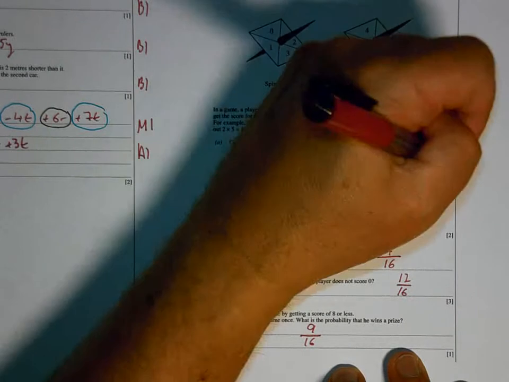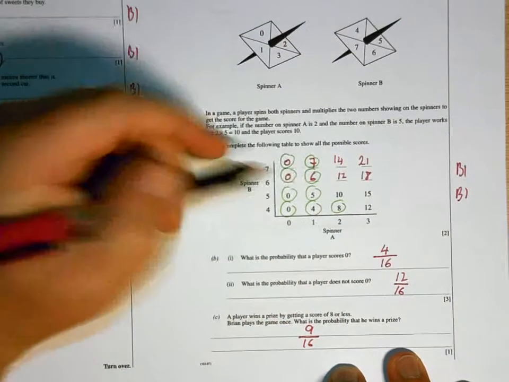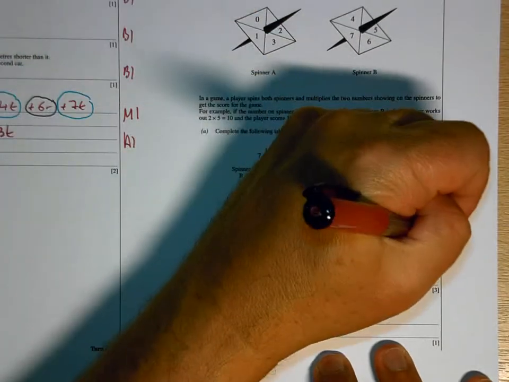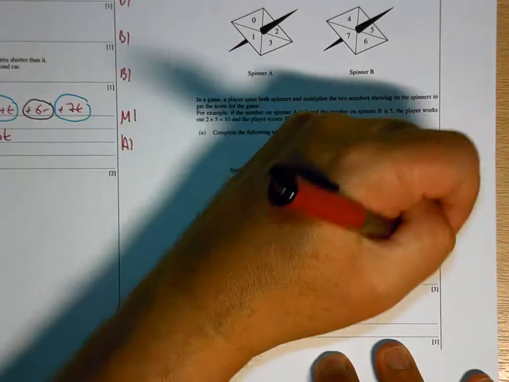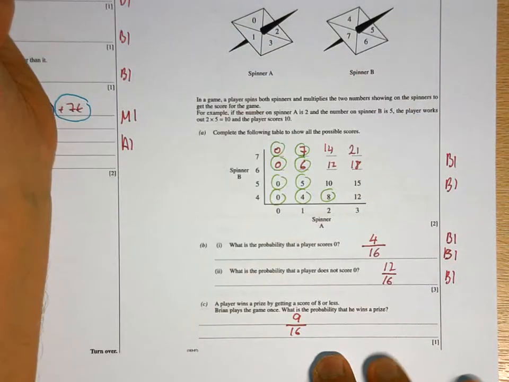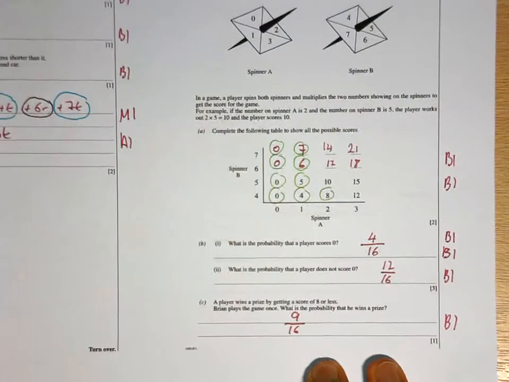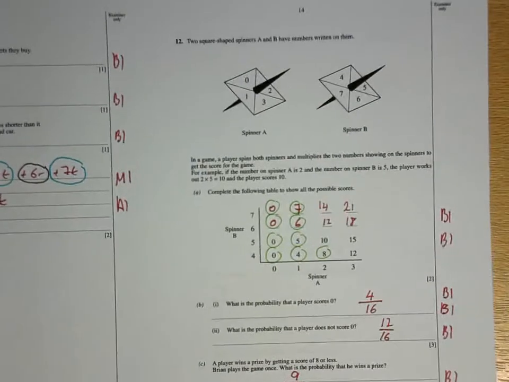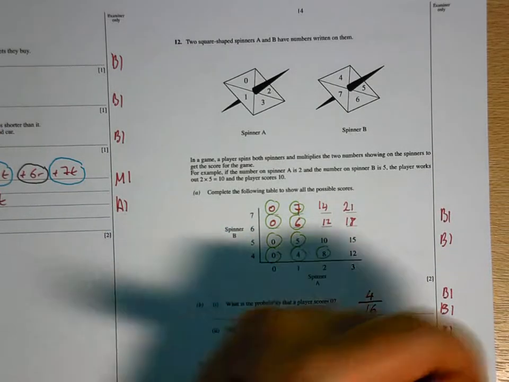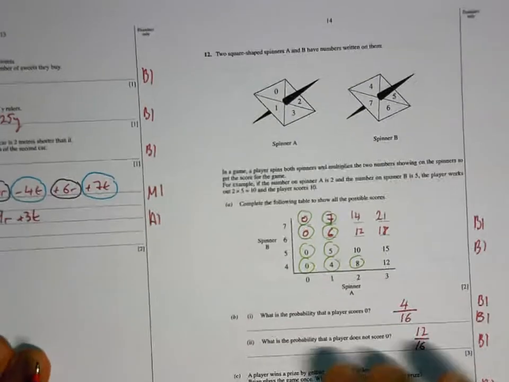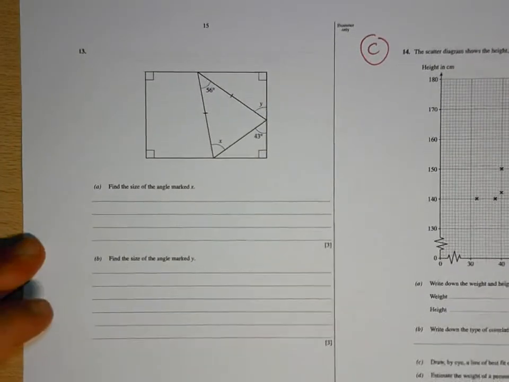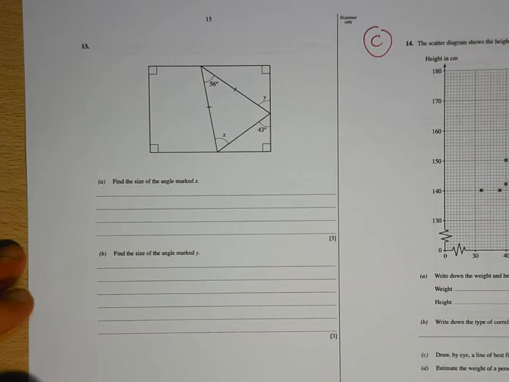Marks for the page. 1 mark for getting half of those right, 1 mark for getting all of them right. 1 mark for the out of 16. 1 mark for the right answer. 1 mark for the right answer. 1 mark for the right answer. Total for the page: 1, 2, 3, 4, 5, 6, 7, 8, 9, 10, 11. Okay, 1 mark left, and then we're into the C grades.